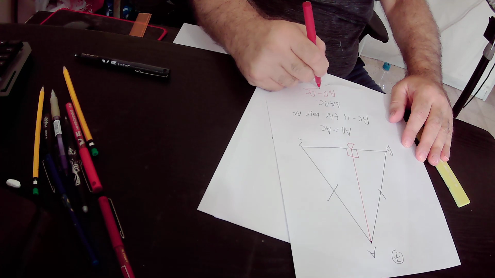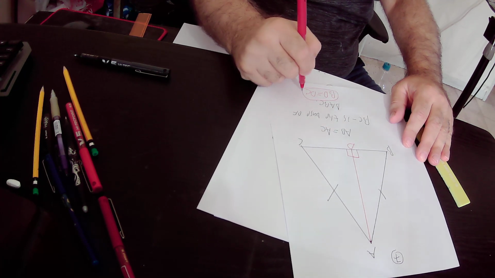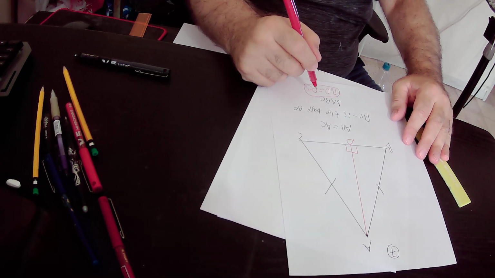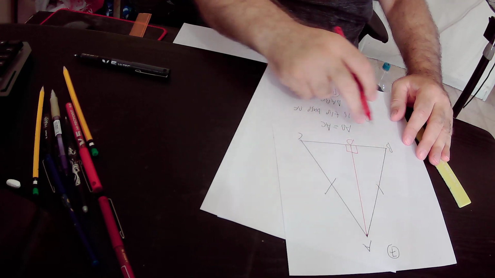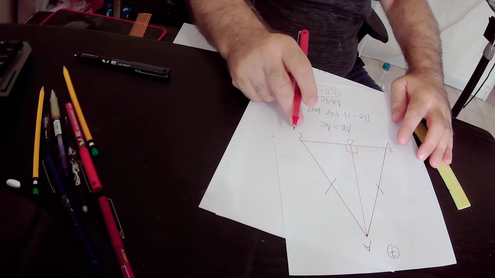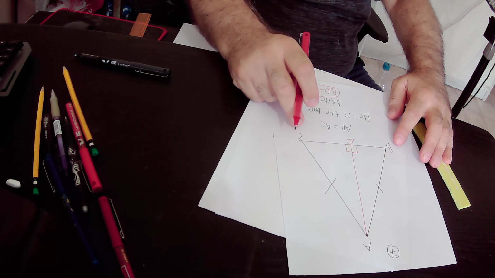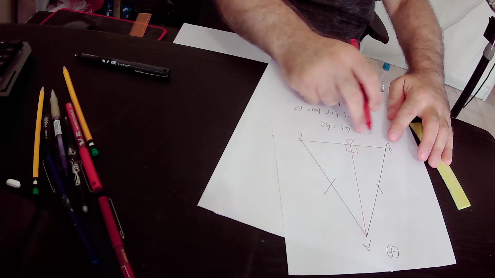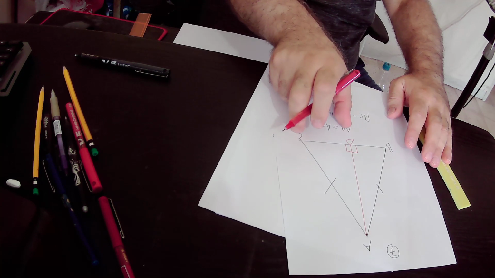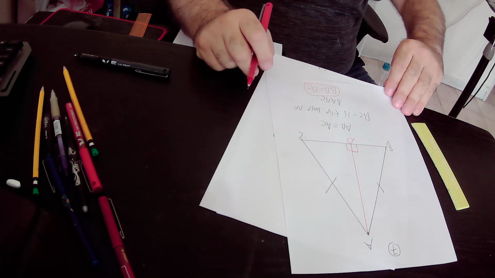According to rule number 3, the height AD to the base BC in triangle ABC divides the base BC into two equal parts. That is to say, BD equals DC. Okay?